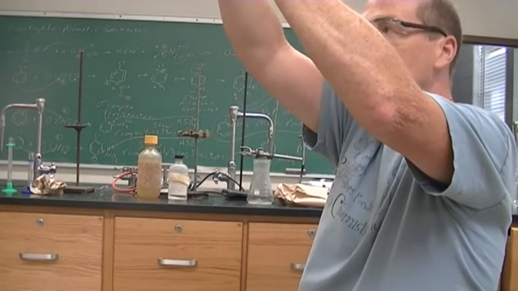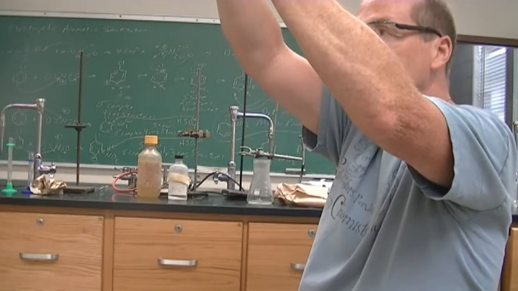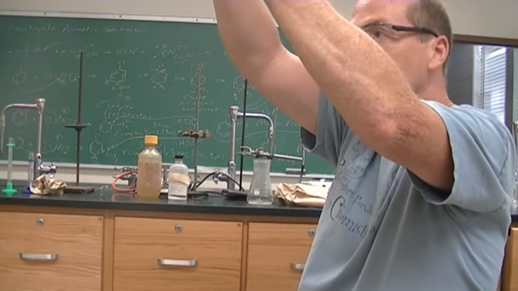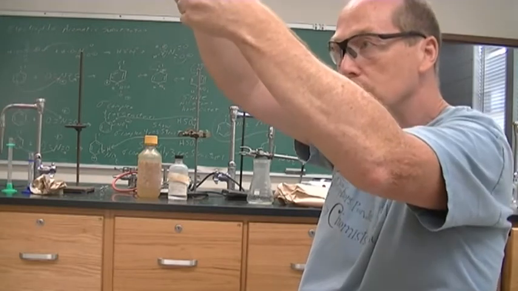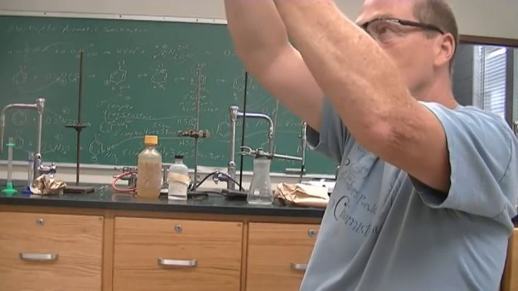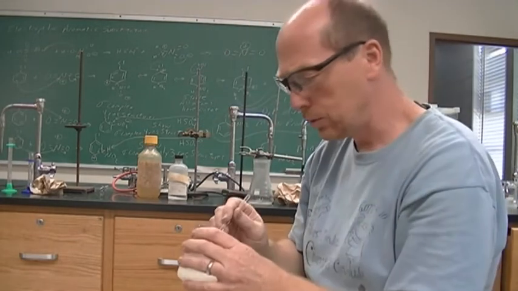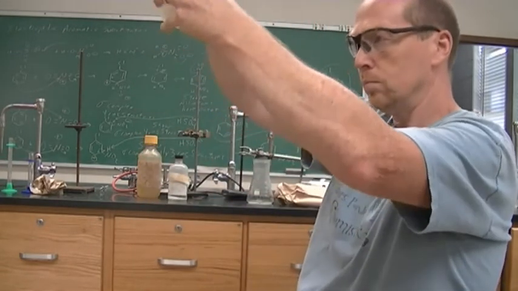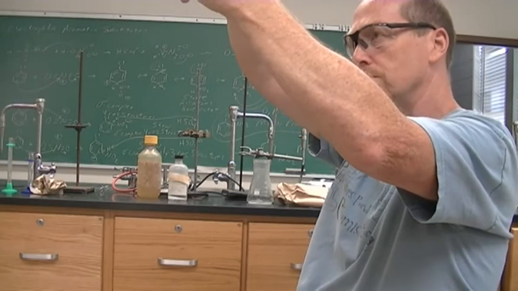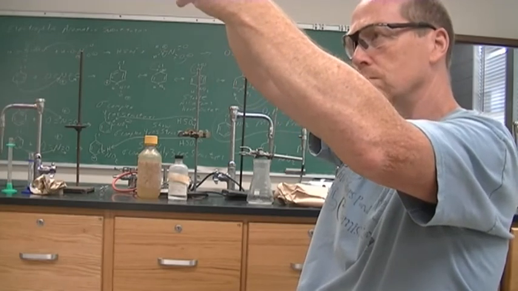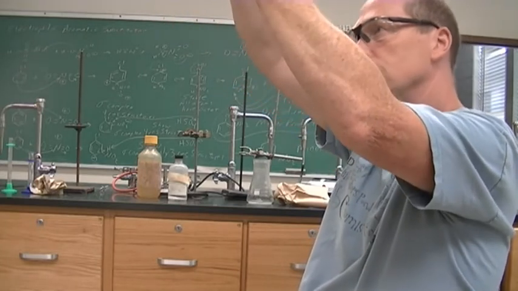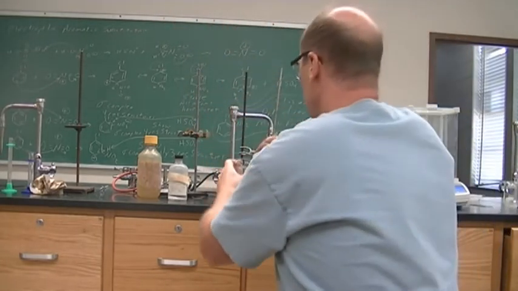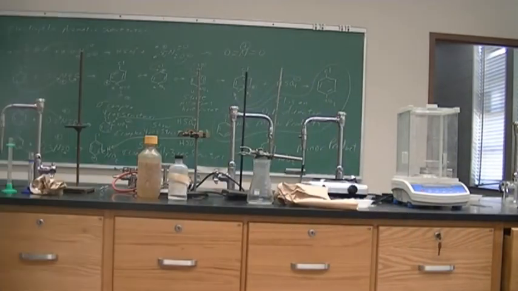I want to get my solid to be solid and not an oil. I can't quite tell. It looks a little oily right now. The ice melted kind of quickly.